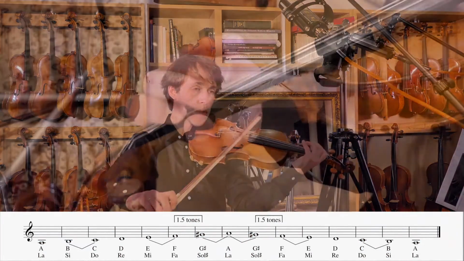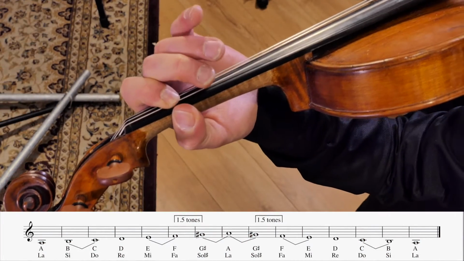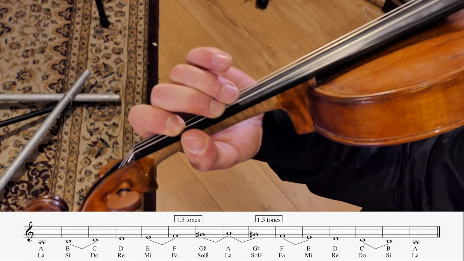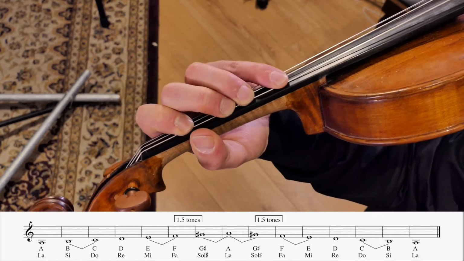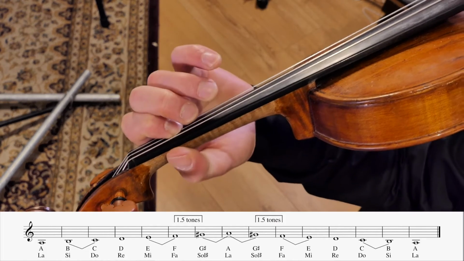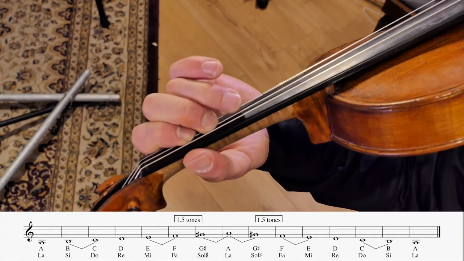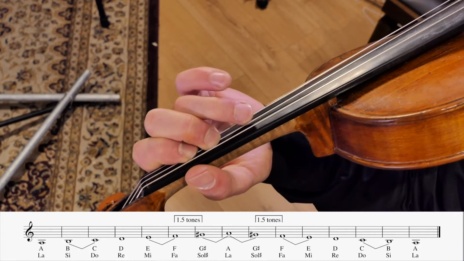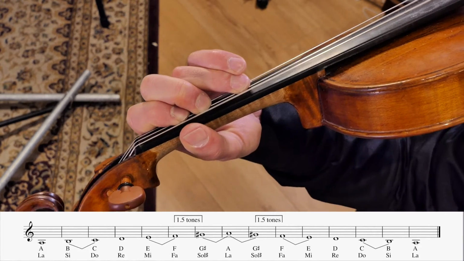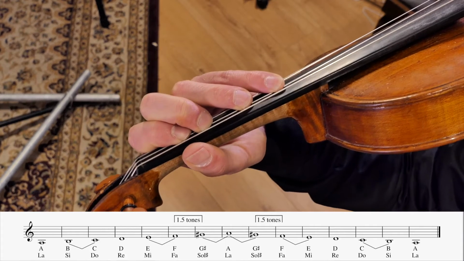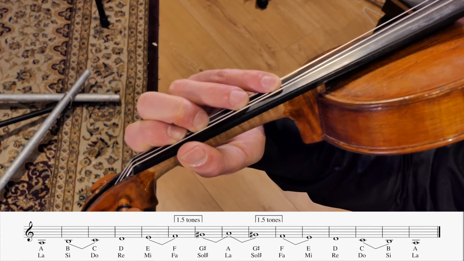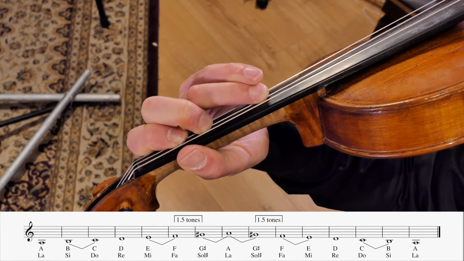So A, B, C, D, E, F, and usually it would be G leading to A, but G wasn't leading to A, so they made it G sharp.